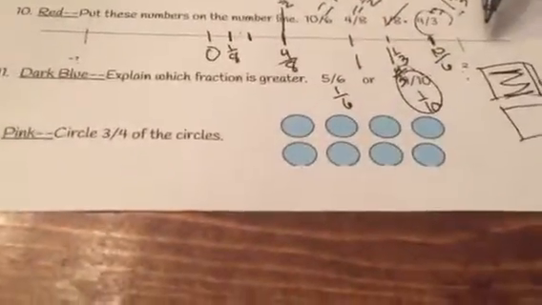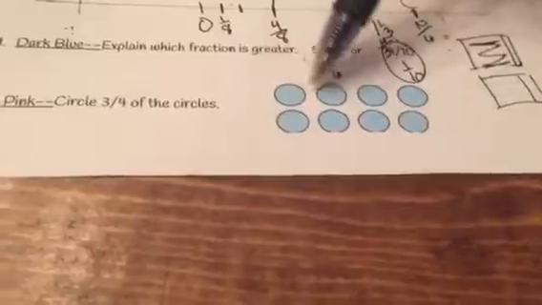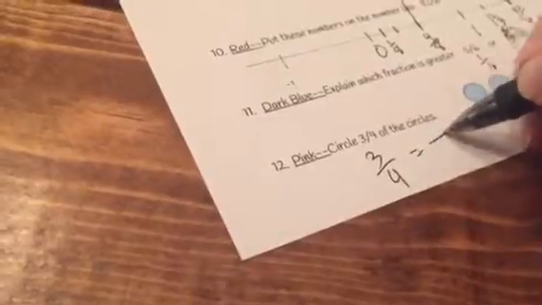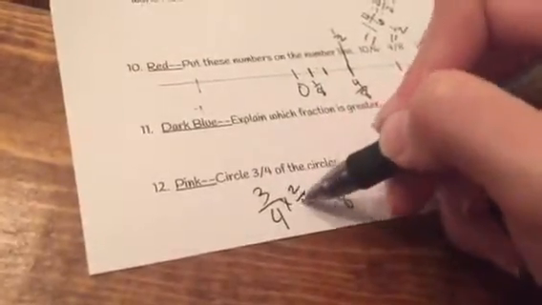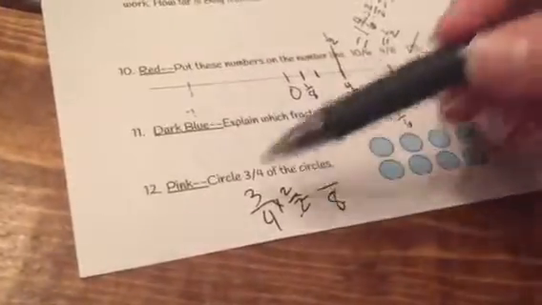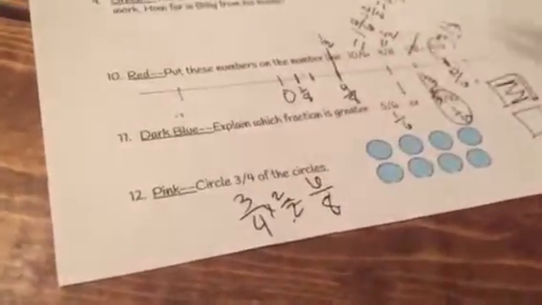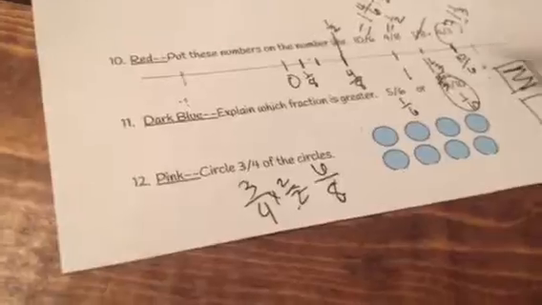Okay, circle 3/4 of the circles. So there's a couple ways you could do this. You could look at this and say, well, I've got 8 circles. That means you need to take 3/4 and you could turn it into 8ths. And the way that you would do that is by saying 2/2, because 4 times 2 is 8. So 3 times 2 is 6. That means you're going to circle 6 circles.